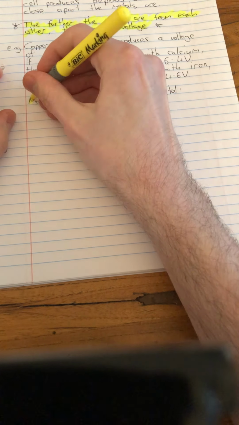Okay, so we'll highlight this, making a cell with one metal. If you've been looking at your electrochemical series, you'll maybe notice, oh, hang on a minute, there's some non-metal equations there. What's happening? We'll go through that.